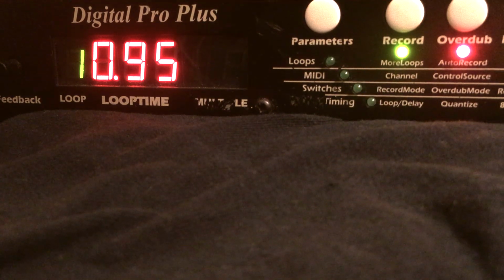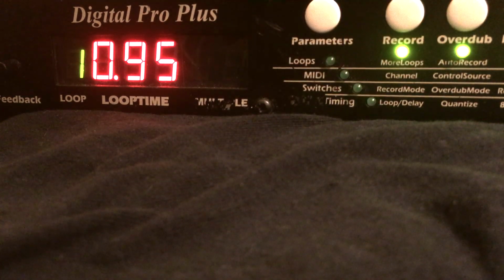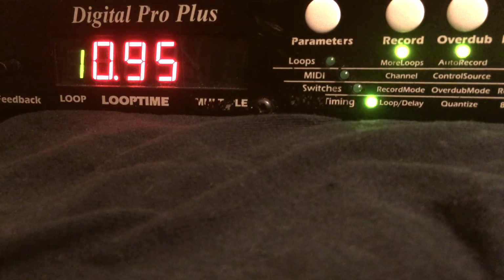If I close overdub again, and play over the top of the loop, nothing new gets added because I'm not overdubbing. Now, if you want to stop the loop on the Echoplex, you have a couple of options.